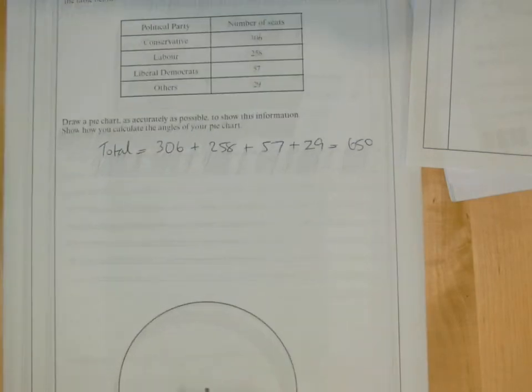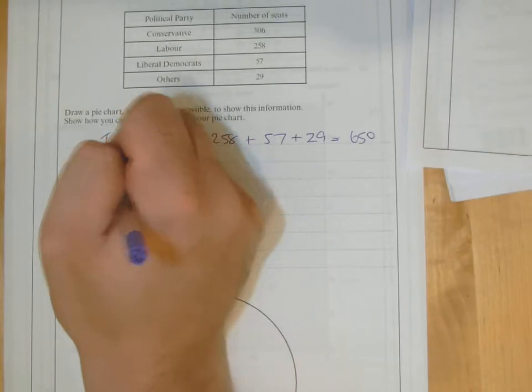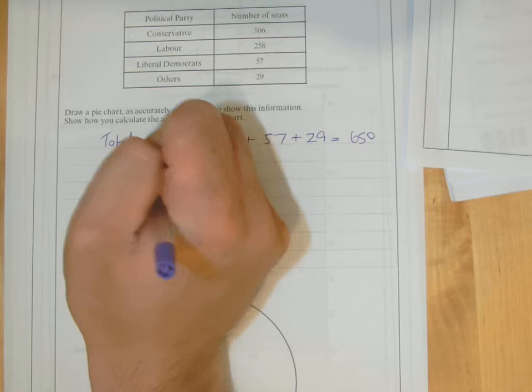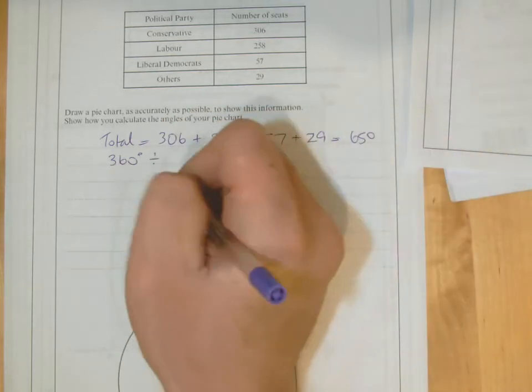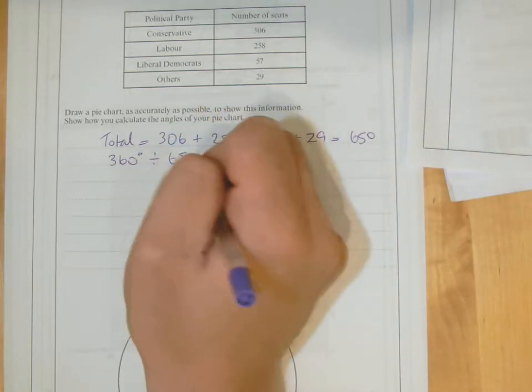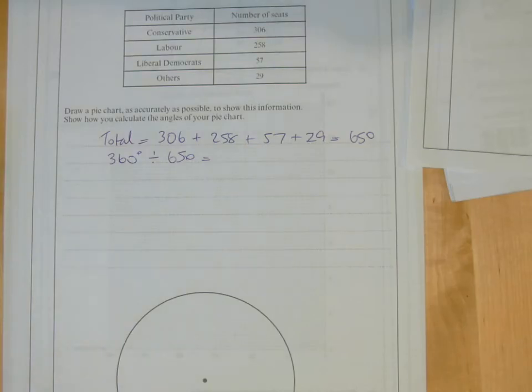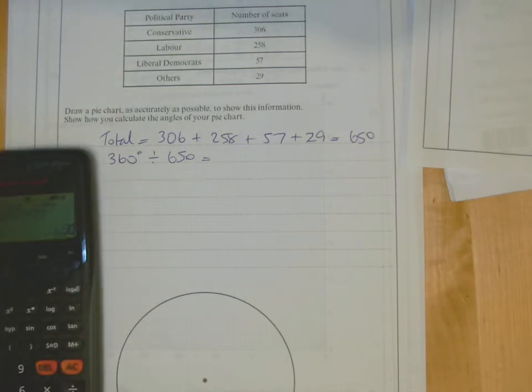Now we've got to share this circle, which is 360 degrees, by the number of seats here, 650. When you work this out, sometimes it comes out really nice, sometimes it can be horrible, so expect it to be horrible. But that's what we've got to do, haven't we? We've got to divide this circle amongst 650. That's how many seats have got to fit in this pie chart to be represented by the pie chart.